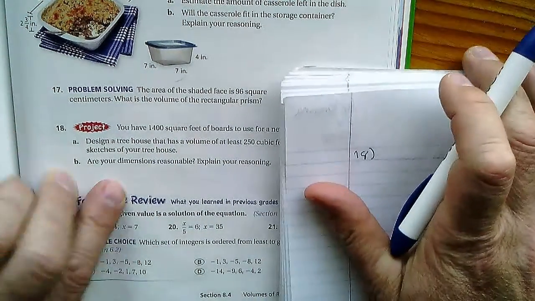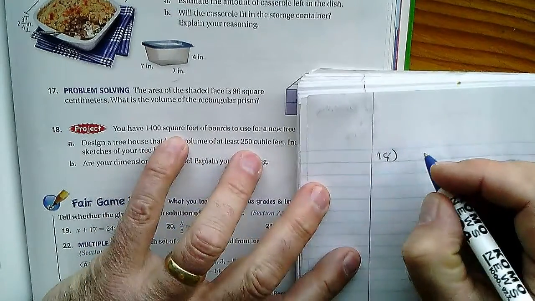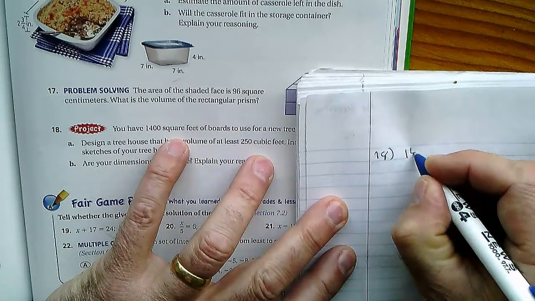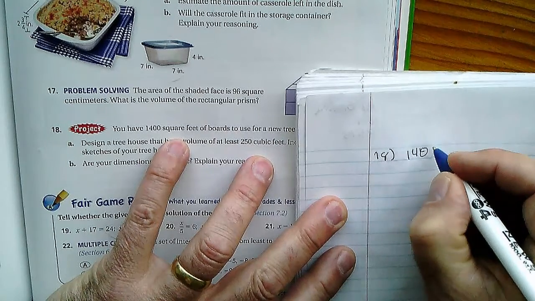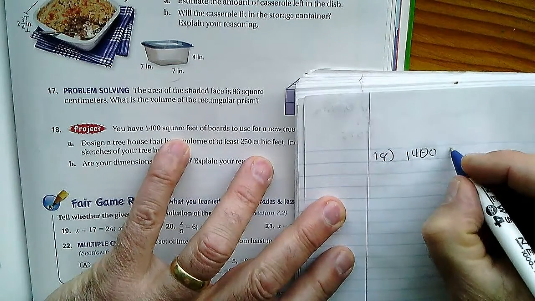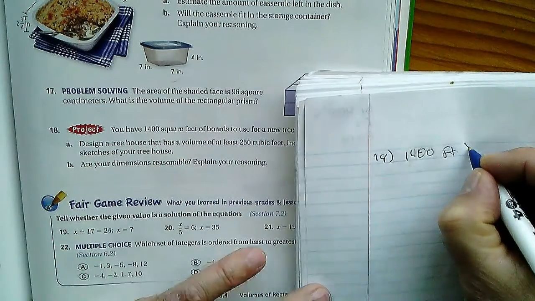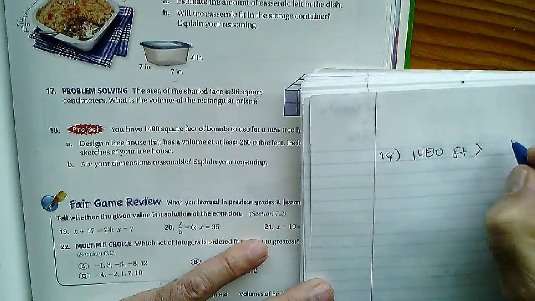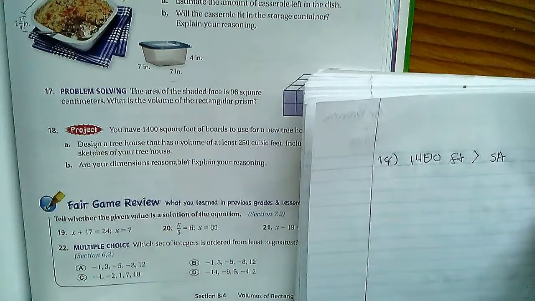So let's rewrite this. I know that I've got to use less than 1,400 square feet. So that's got to be greater than my surface area. I'll call that SA for surface area.